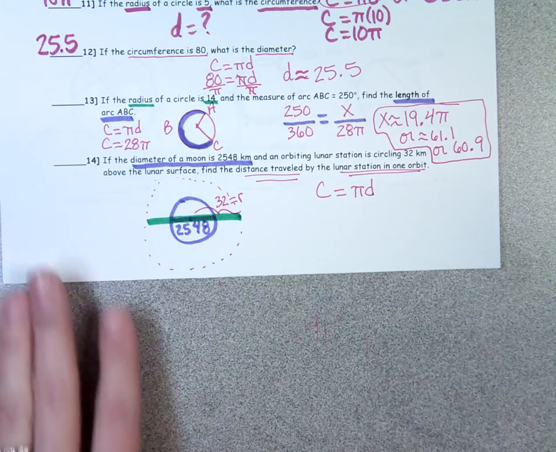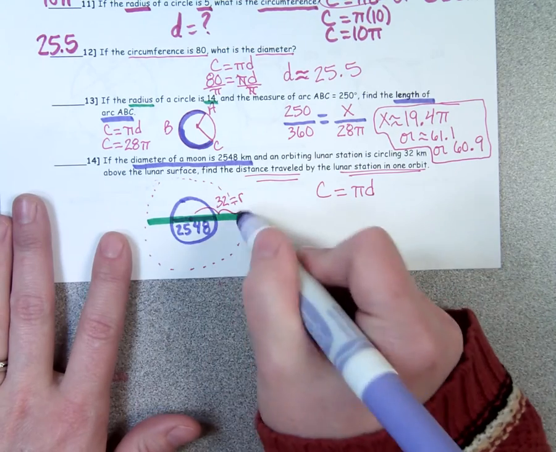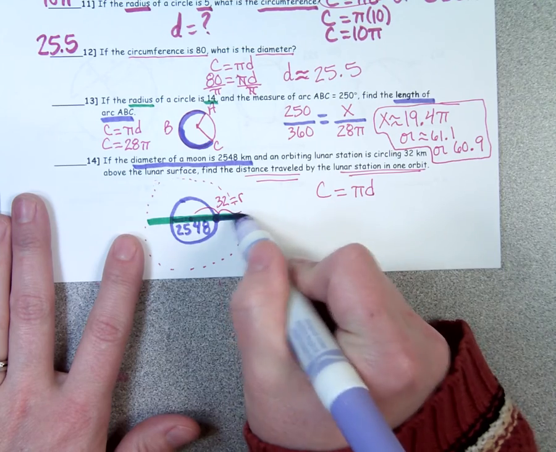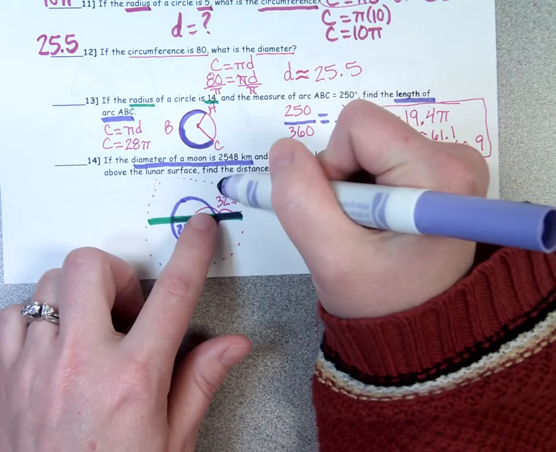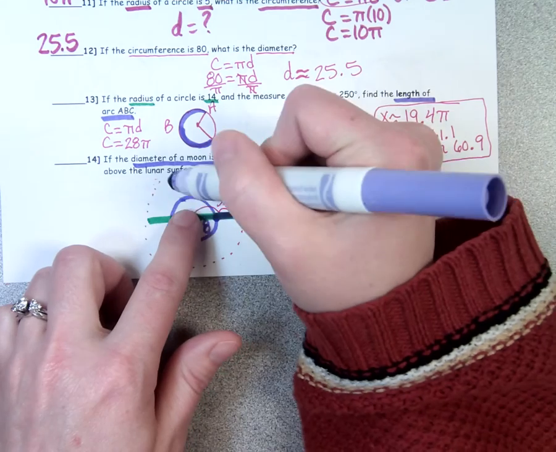oh, I'm sorry, I did that wrong. The 32 is not from there to there. The 32, I'm sorry, is from here to here. I apologize. So from here to here is 32, here to here is 32, here to here is 32.